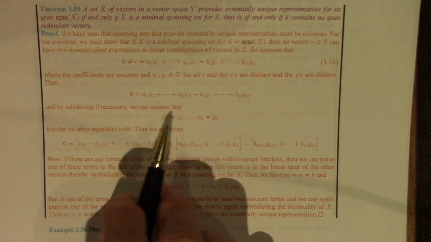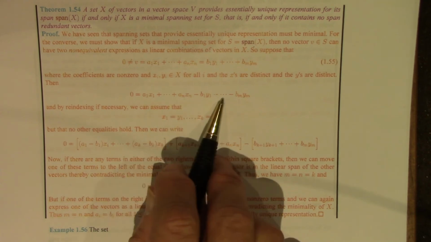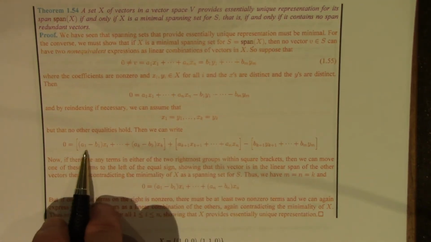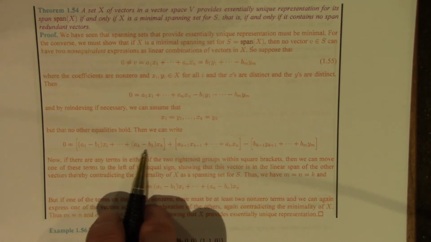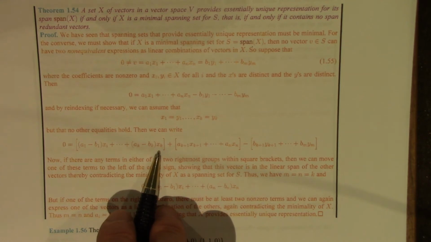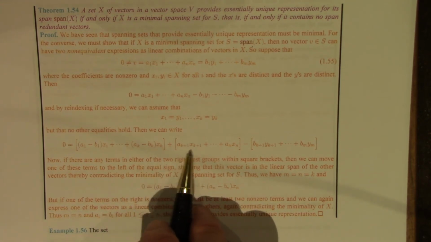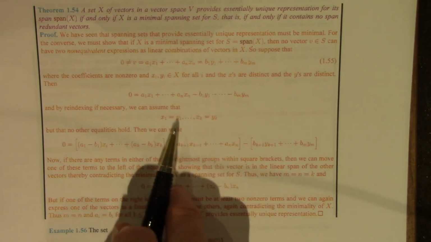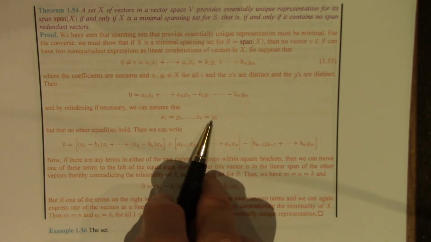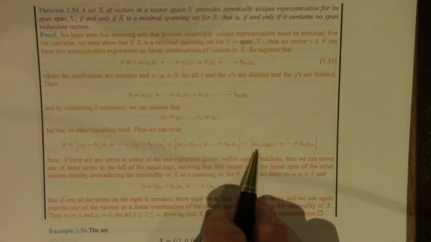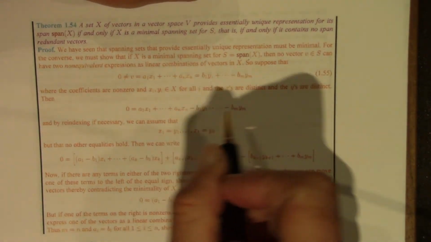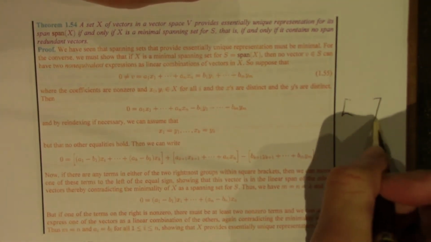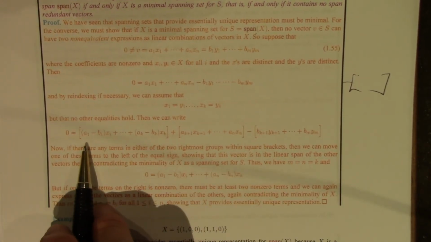Well, then we can regroup here so that 0 equals (a1 minus b1) times x1 through (ak minus bk) times xk, plus the additional x terms that are not involved in these equalities, minus the additional y terms that are not involved. Probably would have been better to put square brackets here, so I think I'll change that. So the equation now looks like this.